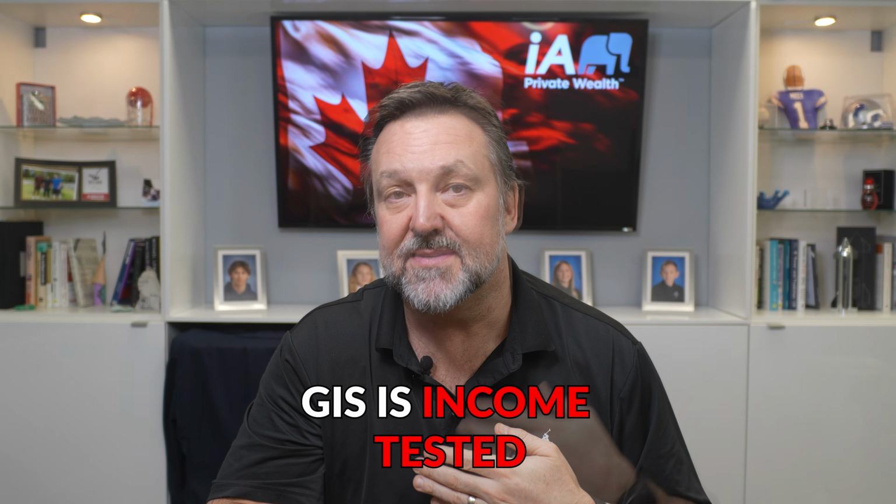But here's the critical detail about GIS that everyone needs to understand. GIS uses income testing, which means that for every additional dollar of income in retirement you earn, it will reduce your GIS payment. For single seniors in 2026, your annual income threshold must stay below $22,488, excluding your OAS payments. Cross this threshold and you lose it completely.